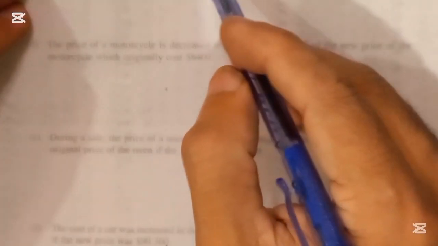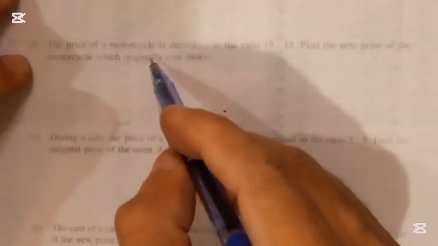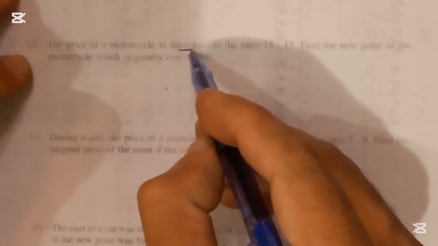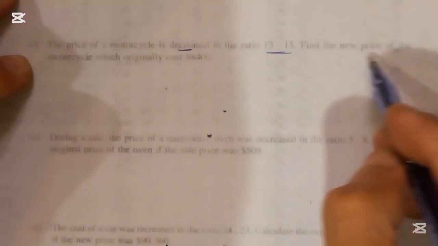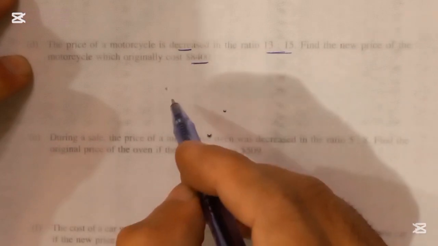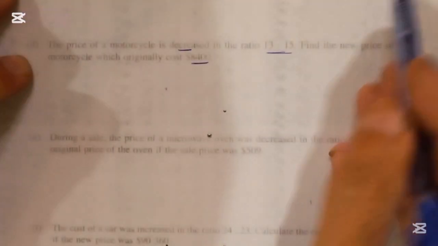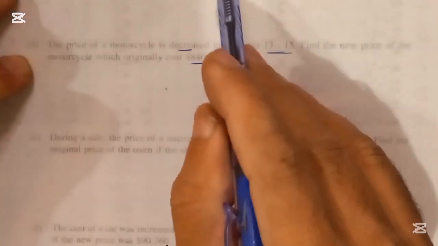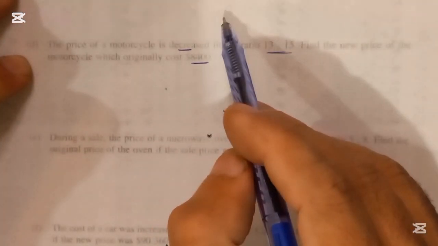Two more important questions are, the cost of the petrol has been increased. In this question, increased price is given, or increased value is given. The ratio is given, and the original value is given. And in the second question, if you look, the price of the motorcycle is decreased. Ratio is given, and find the new motorcycle price if the original price is given. So in both questions, original value is given, and increased and decreased ratios are given.